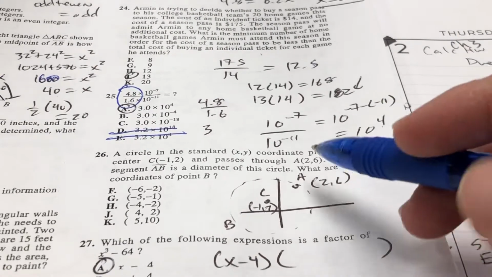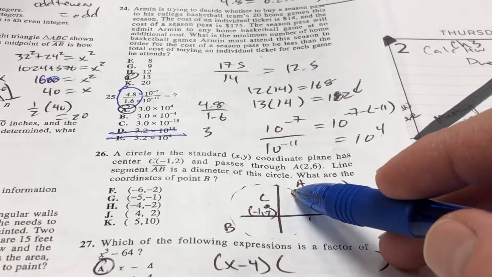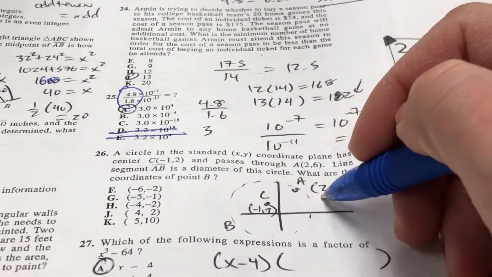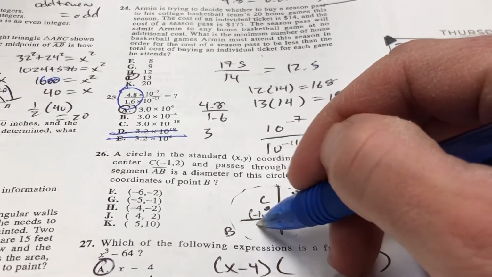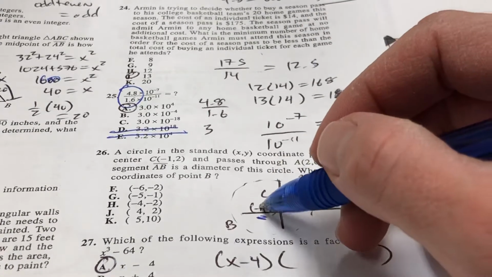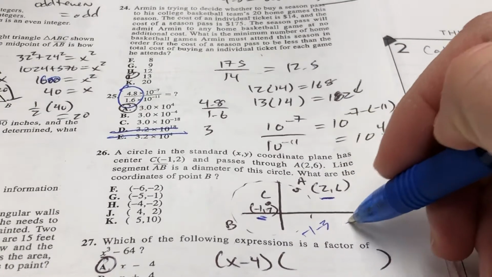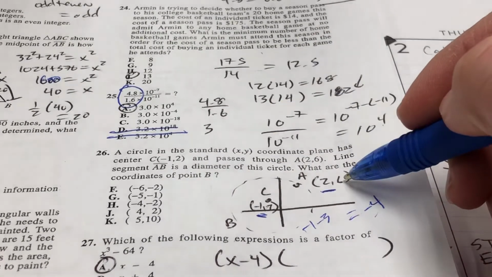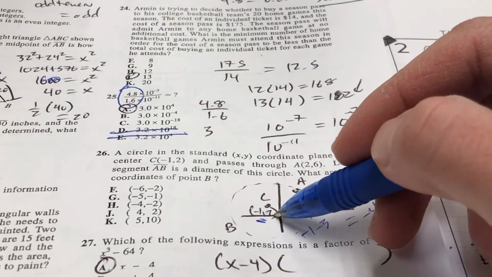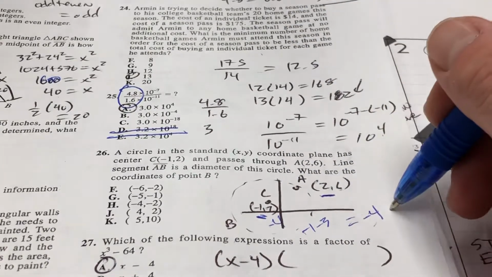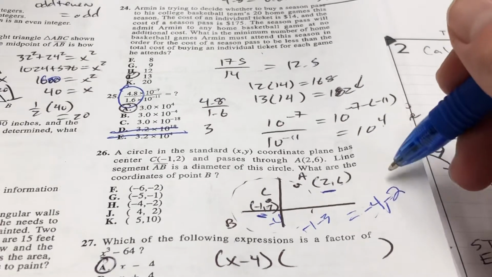All right, so 26. Here's A. Here's C. B's got to be there. So what I do with the x's from 2 to -1, I subtract a 3. So I need to subtract 3 again. -1 minus 3 is a -4. That tells me it has to be H. 6 minus 4 is 2, so I subtract another 4 from 2. That's a -2.